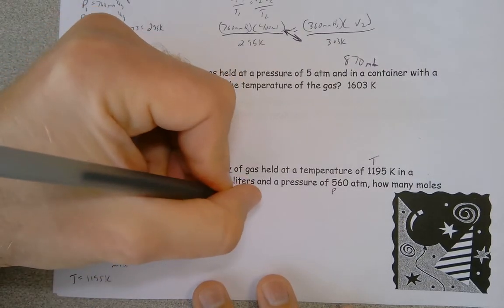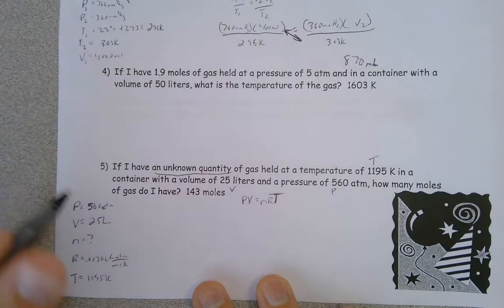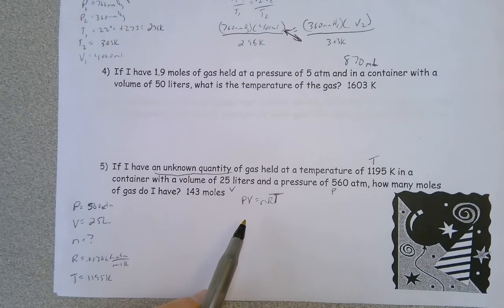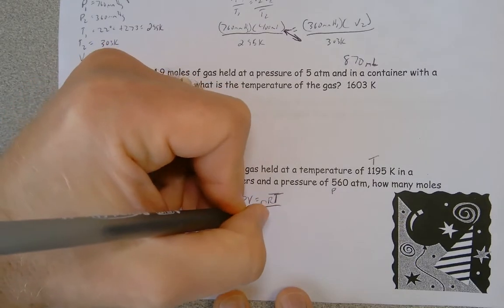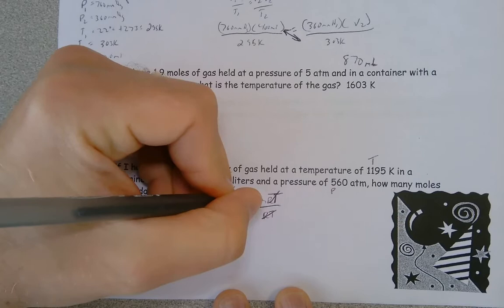So my equation is PV equals nRT. You can plug in and then rearrange, or rearrange and then plug in. I rearrange first because I'm lazy and I don't like to write these a bunch of times. So I'm going to divide by R and T, right? Because that cancels those out, now n is by itself.